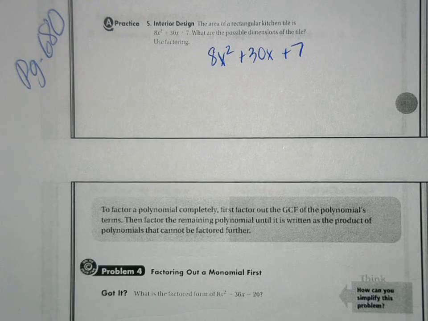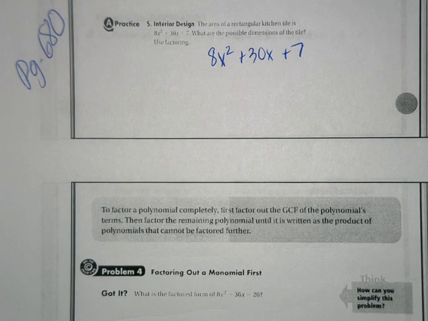Factor this out, okay? She likes Jordan because she doesn't eat pork.